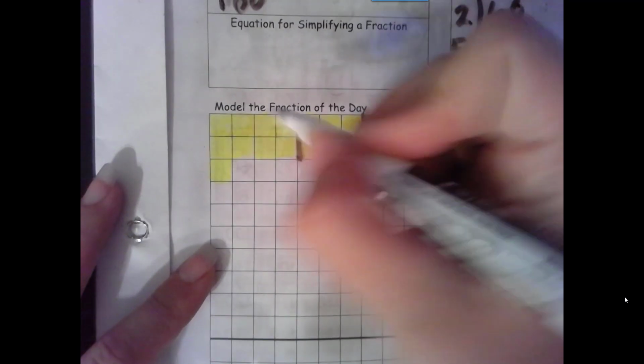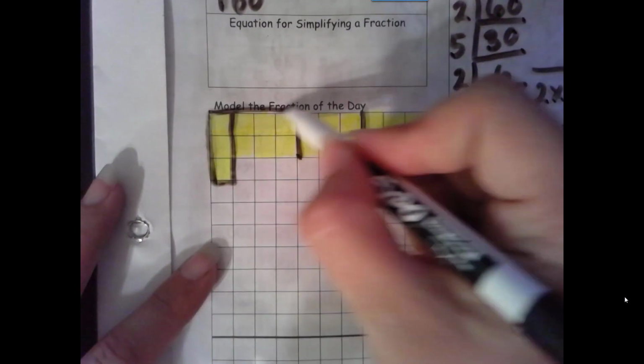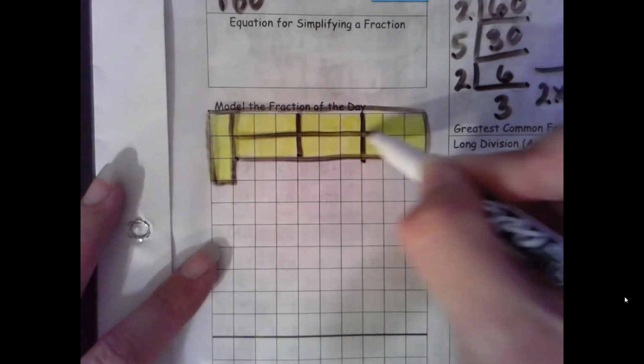Remember to keep your shaded separated from your unshaded in your groups of 3. Doesn't matter what they look like as long as there's 3 in each group.